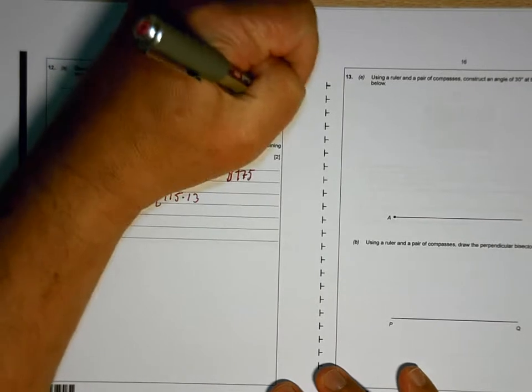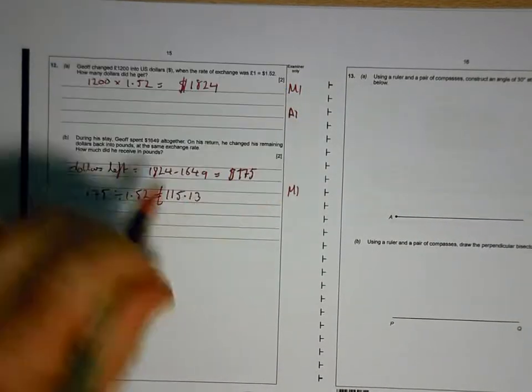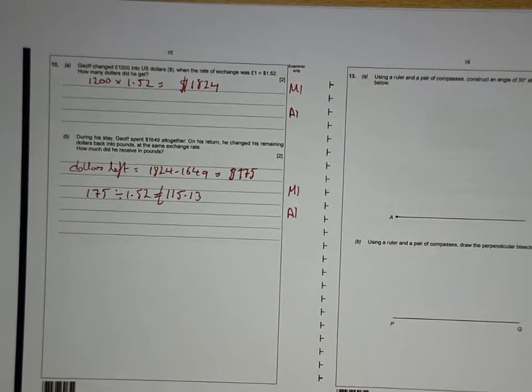So 1 mark for the method of finding the difference and dividing, and 1 mark for the answer.